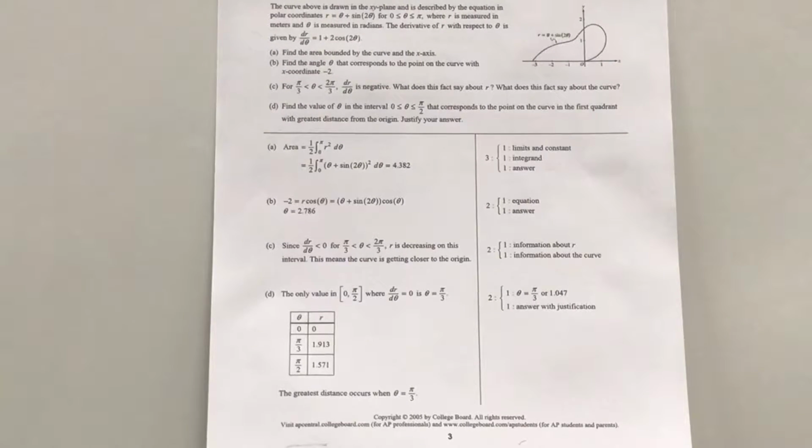All right, here's a couple of free responses that are related to polar coordinates and polar areas. First, the 2005 problem here. We're given the graph, and you're typically going to be given the graph of the polar equation. They don't want you to have to go find that in your calculator. And r equals theta plus sine of 2 theta is your equation here.